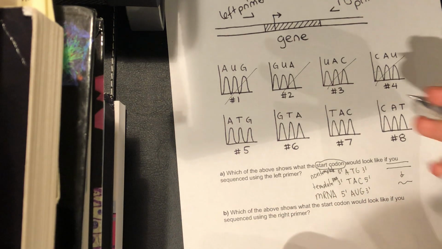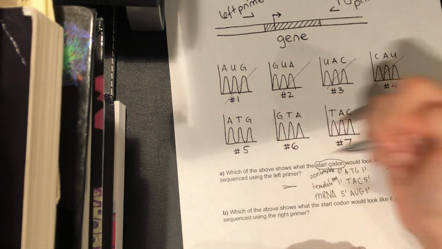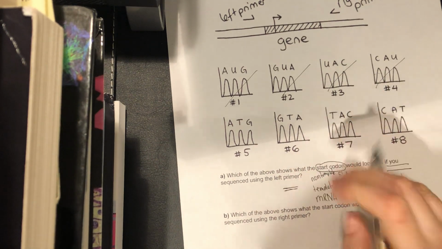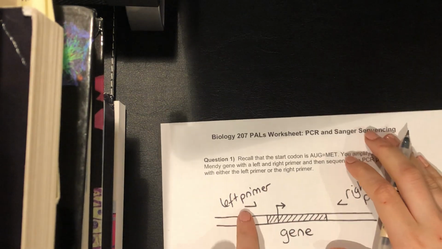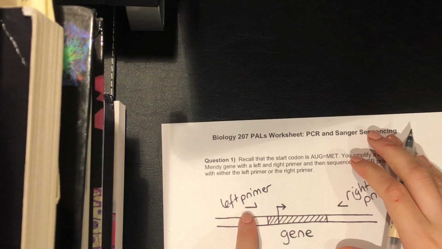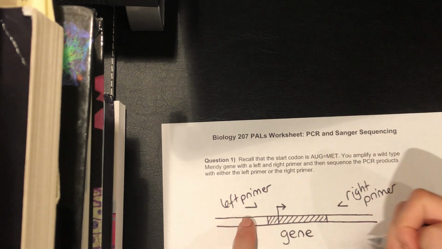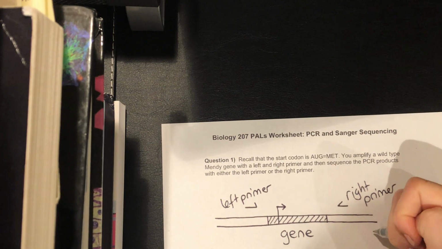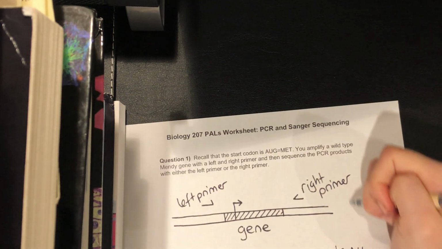The next thing you need to consider is what direction of the primer you are using. In this case, it's the left. Let's look up here for the left primer. What's happening? The left primer is going in this direction, this way.